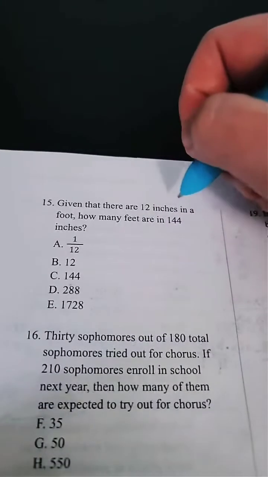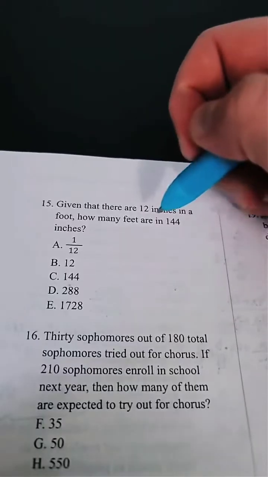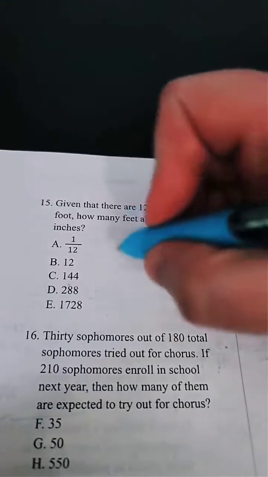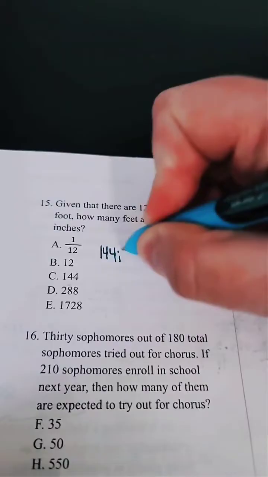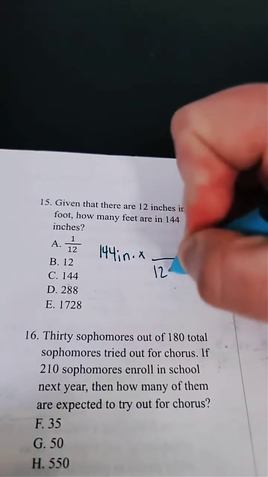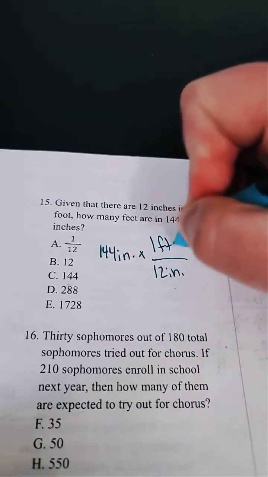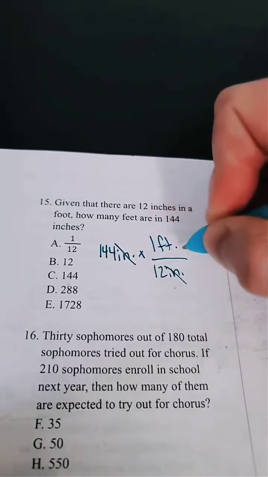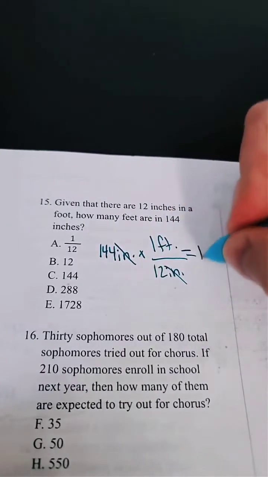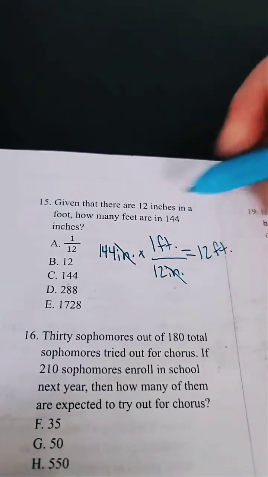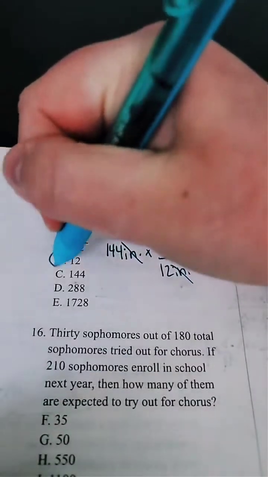So then, let's go to number 15. Given that there are 12 inches in a foot, how many feet are in 144 inches? So 144 inches, and remember there's 12 inches in a foot. So we can cross cancel the inches, so we're just left with the unit we're interested in, and that's going to give us 12 feet. So then it's just going to be B.